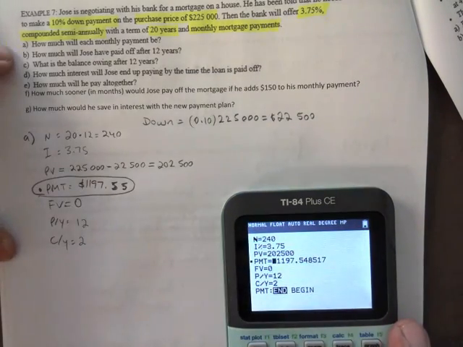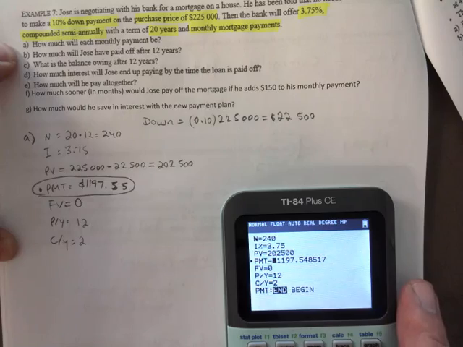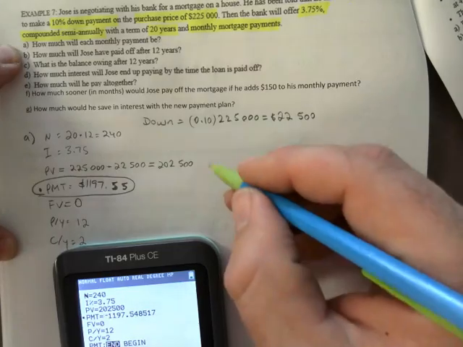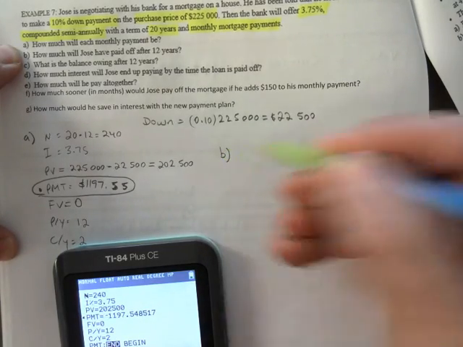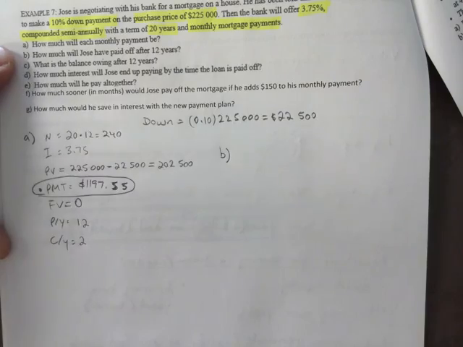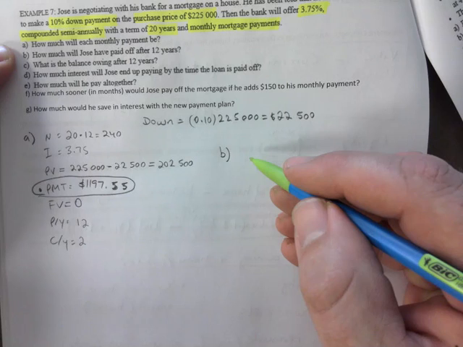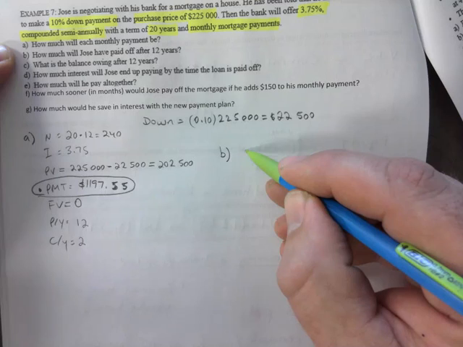B, how much will Jose have paid off after 12 years? How much will he have paid off? It doesn't say how much does he still owe. It asks how much has been paid off. So I will do this.